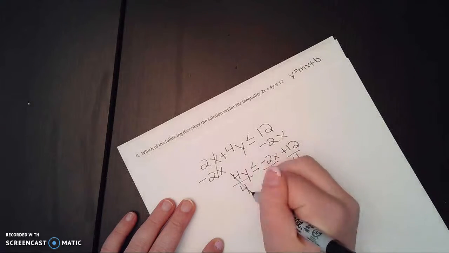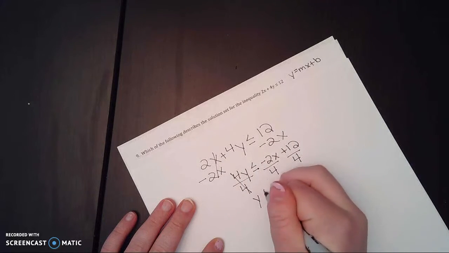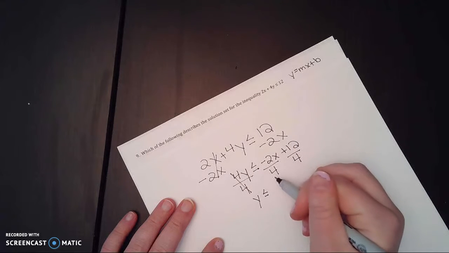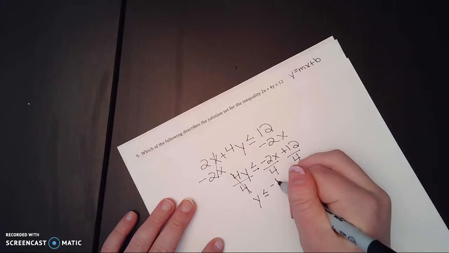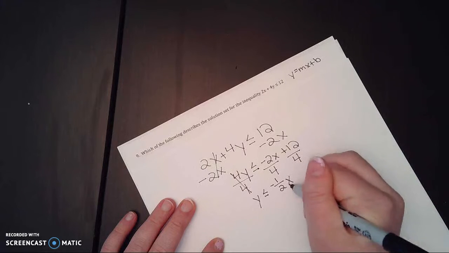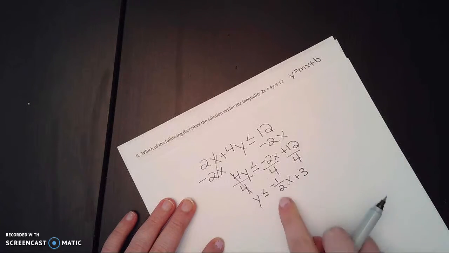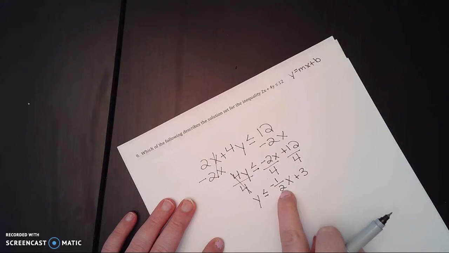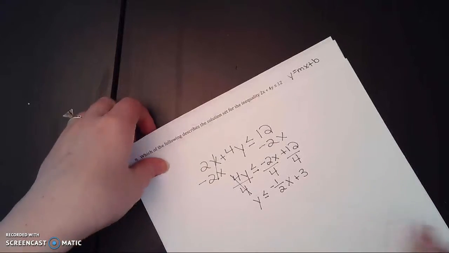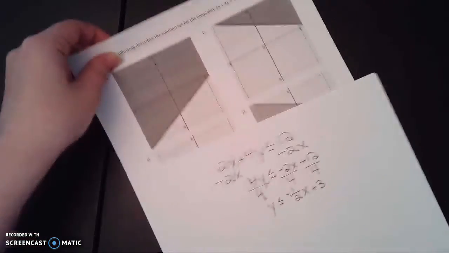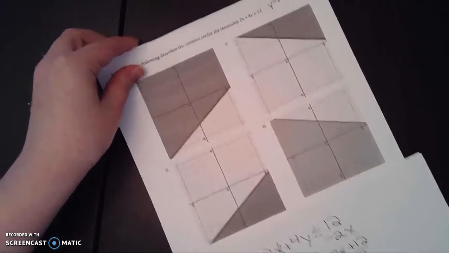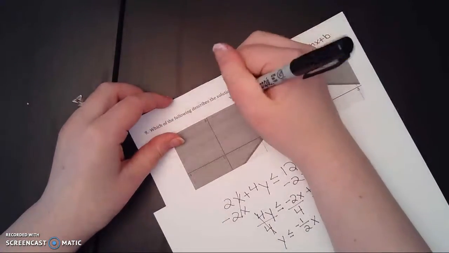Cancels there. y is less than or equal to -2 divided by 4 simplifies to -1/2 x. 12 divided by 4 simplifies to 3. I am looking for a negative slope, so a downwards line, and a y-intercept of 3. Let's see which one looks the most like that. I'm going to write this at the top so we know what we're looking for.